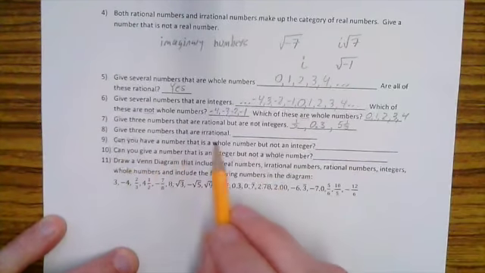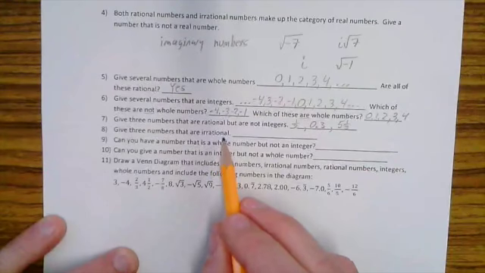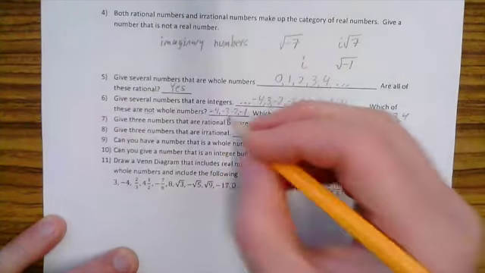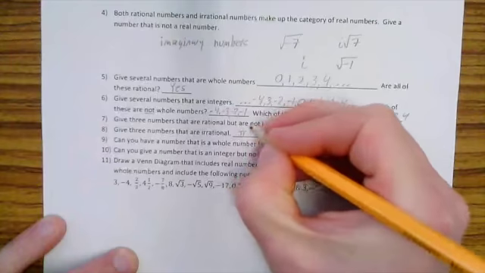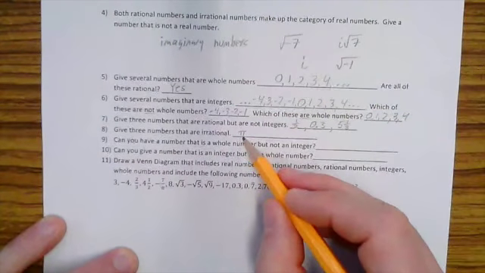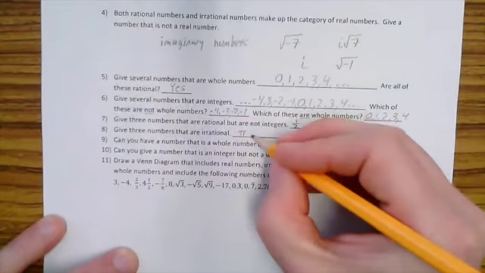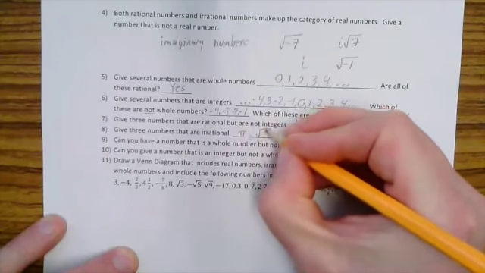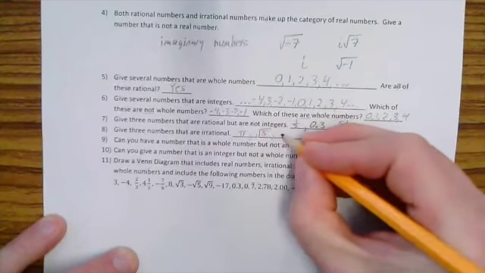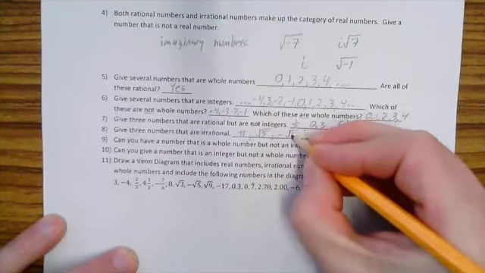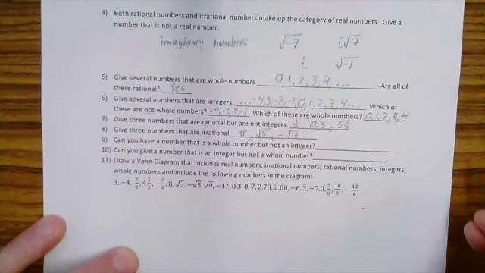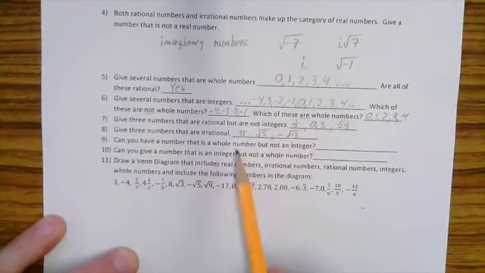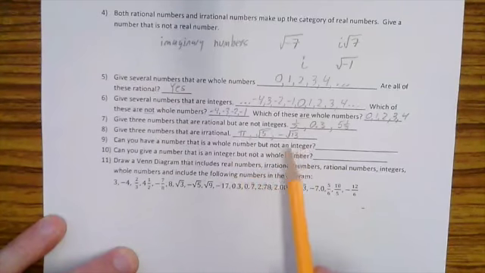Okay, now give three numbers that are irrational. We had some other examples, but pi is the most obvious one. This is when changing it to a decimal, it's a decimal that goes on forever without repeating. When I take the square root of a number that is not a perfect square, like the square root of 5, or even a negative square root of 13, those are numbers that are irrational. They cannot be represented by a fraction.